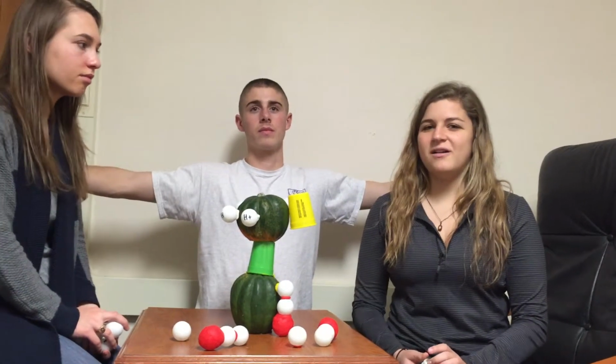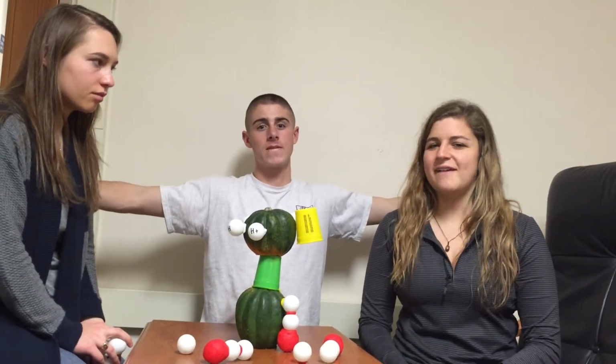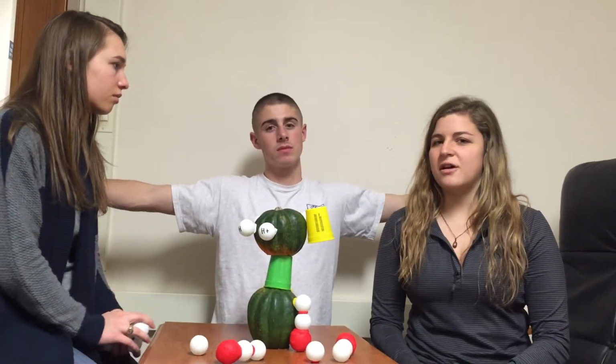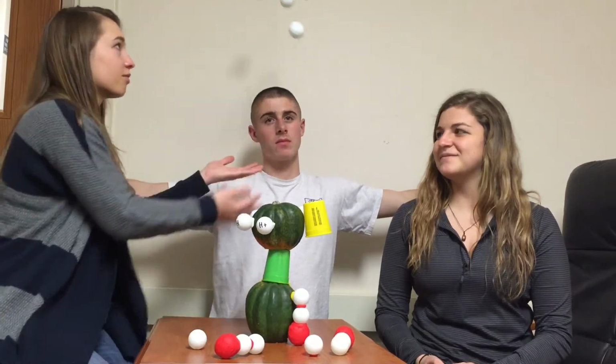This is a 3D model of ATP synthase. It occurs in the membrane of a chloroplast. Evan's arms represent the chloroplast membrane, and above his arms there's a high concentration of hydrogen cations.